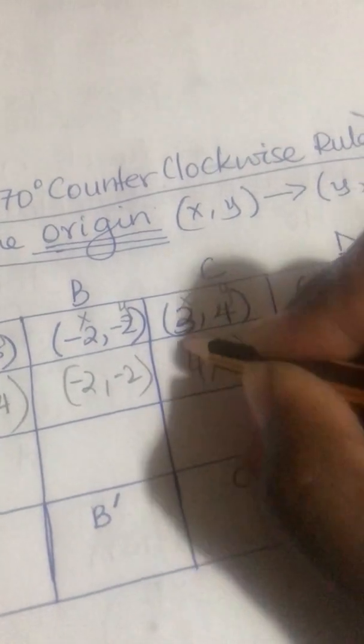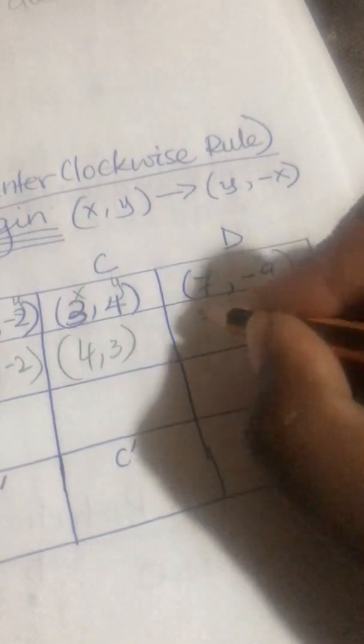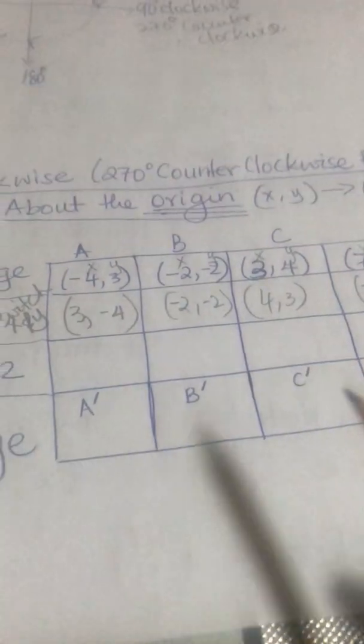4, 3. -9, 7. That's rule number 1. Step 1, switch X and Y.